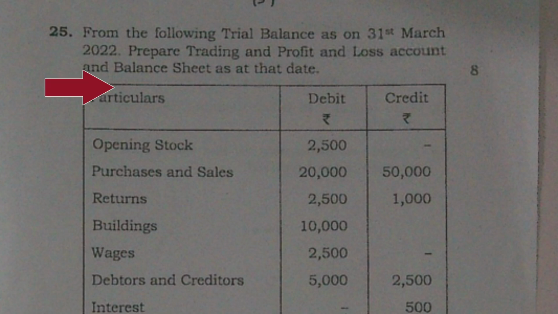This is the trial balance, and it contains debit and credit balances of various accounts. This statement shows their debit and credit balances, and accordingly all these items get treatment in the financial statements, that is the trading account, profit and loss account and balance sheet.